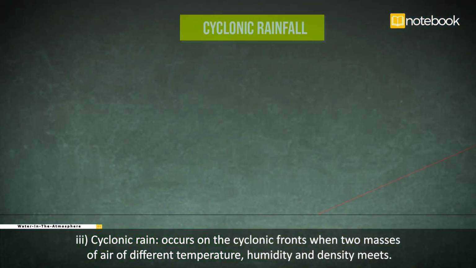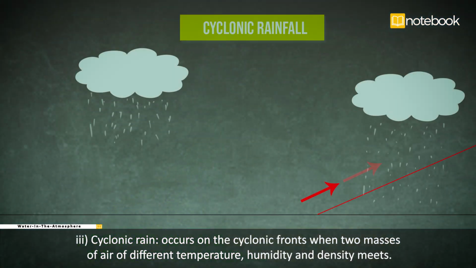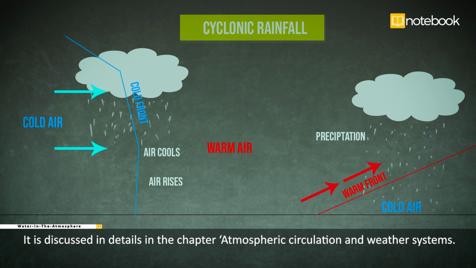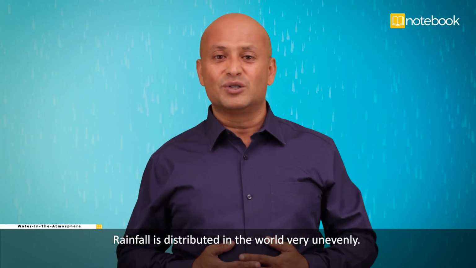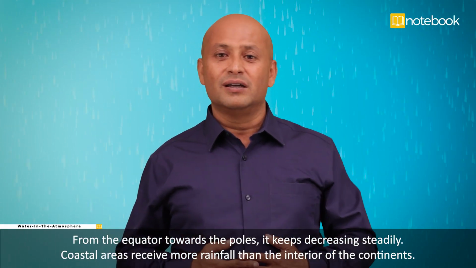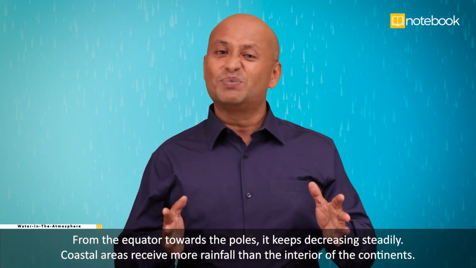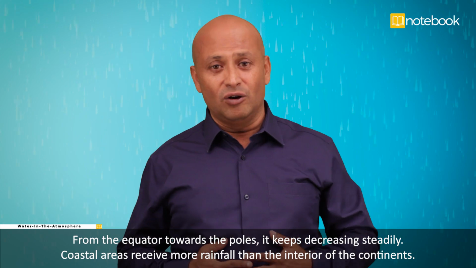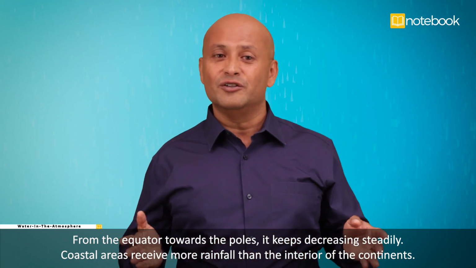Cyclonic rain occurs on the cyclonic fronts when two masses of air of different temperature, humidity, and density meet. It is discussed in detail in the chapter Atmospheric Circulation and Weather Systems. Rainfall is distributed in the world very unevenly. From the equator towards the poles, it keeps decreasing steadily. Coastal areas receive more rainfall than the interior of the continents.